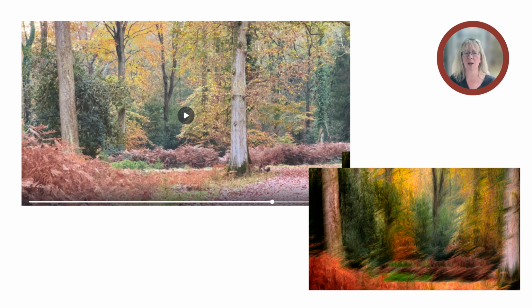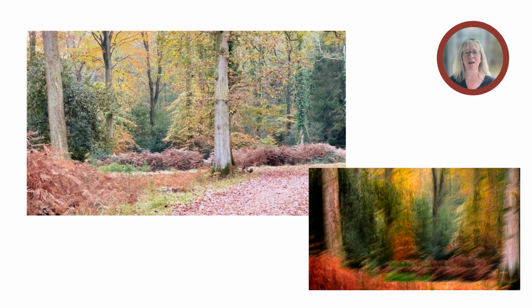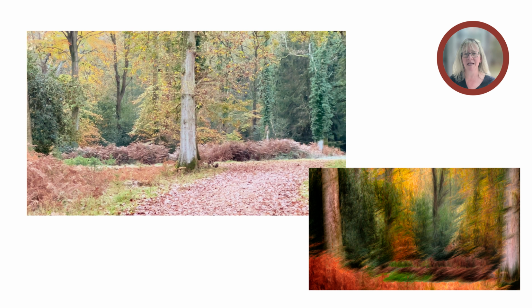So I don't go out looking for a composition. I find a composition after I've arrived at a place and thought, wow, look at the light, look at the colour, look at the texture. So that's what I wanted to bring to life for you today. So in this place, this is what I'd seen, and just look at the colour and the texture.